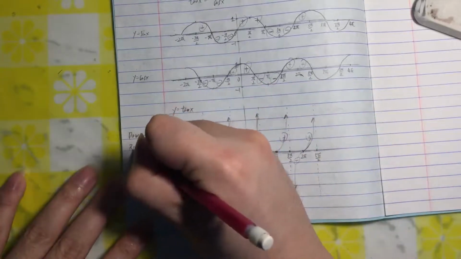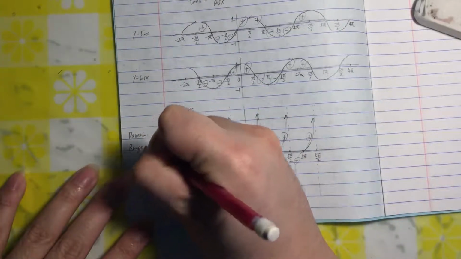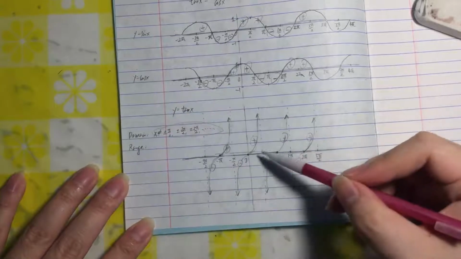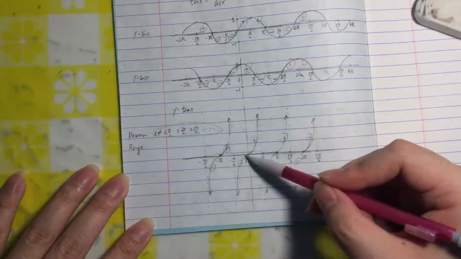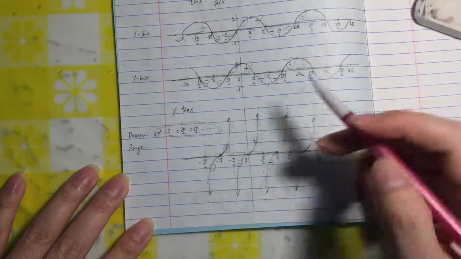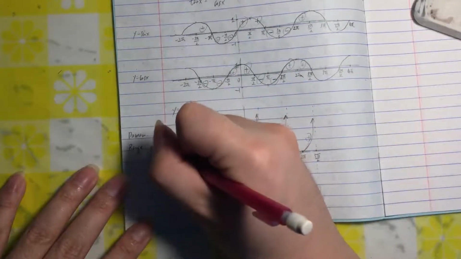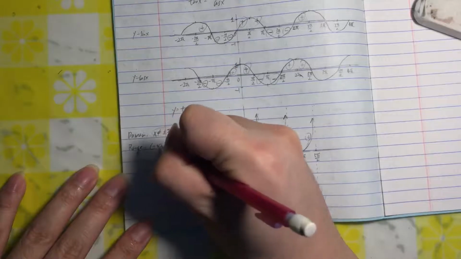And the range is from negative infinity to infinity. The y value can go down to negative infinity and go up to infinity. The range is from negative infinity to infinity.